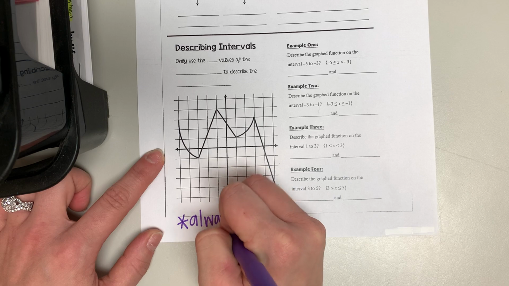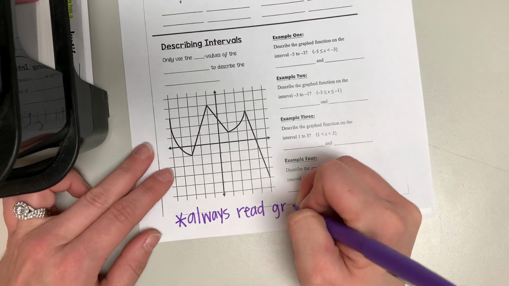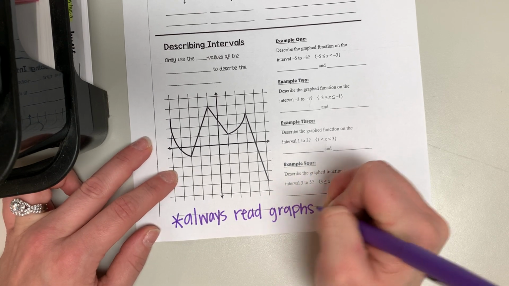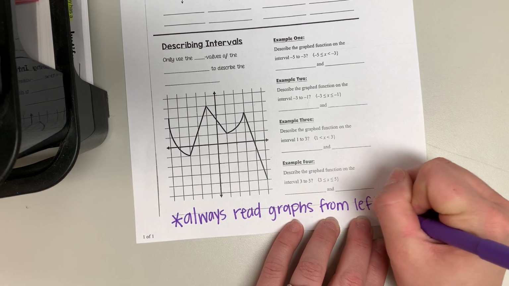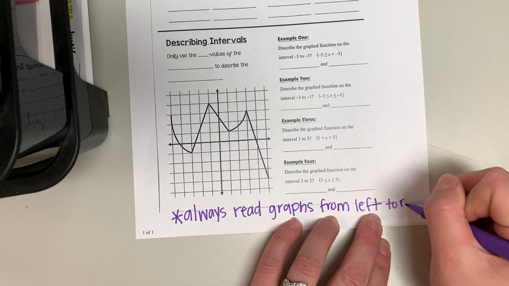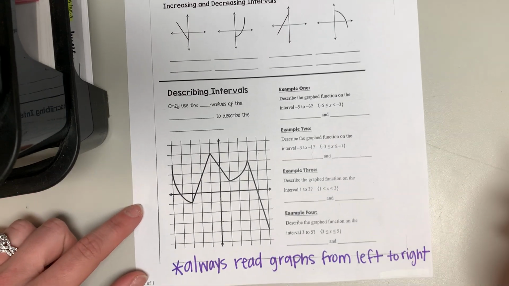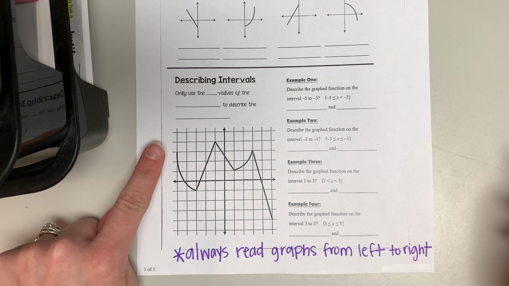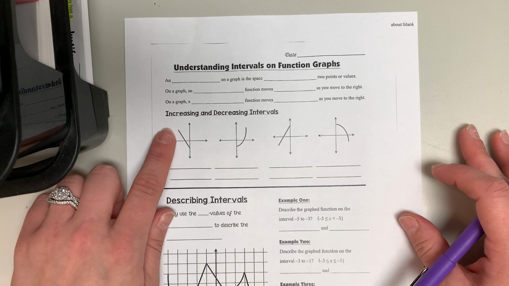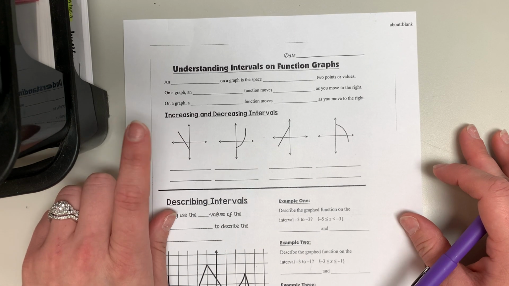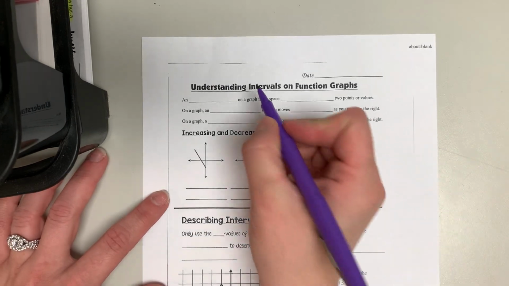Always read graphs from left to right. Okay, so you always read graphs from left to right. Start on the left, read it to the right. How is it going? Kind of like these lines up here. Start on the left. How is that line going from left to right? It's going down. Okay, so let's start on our notes about intervals.